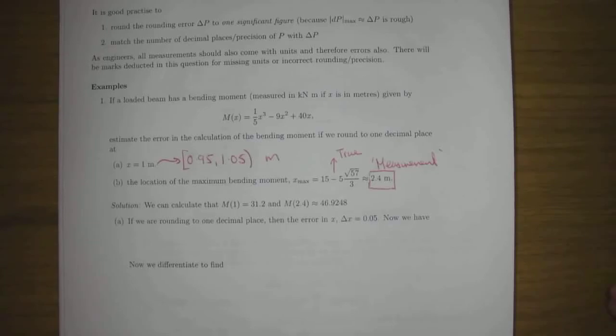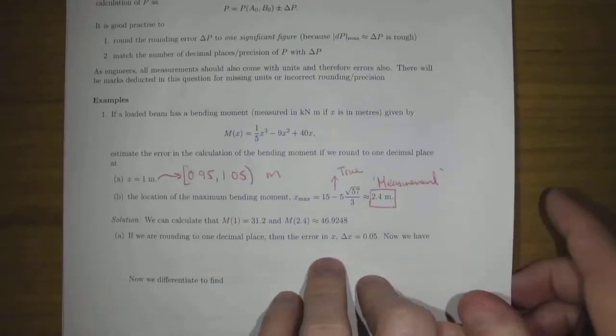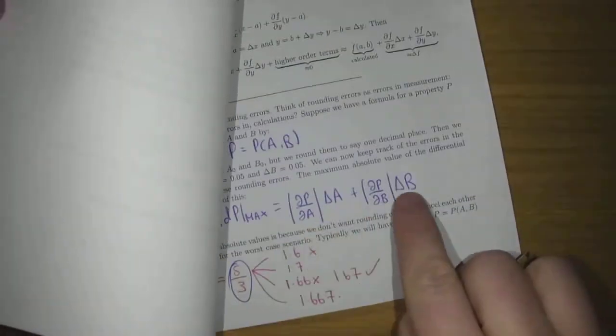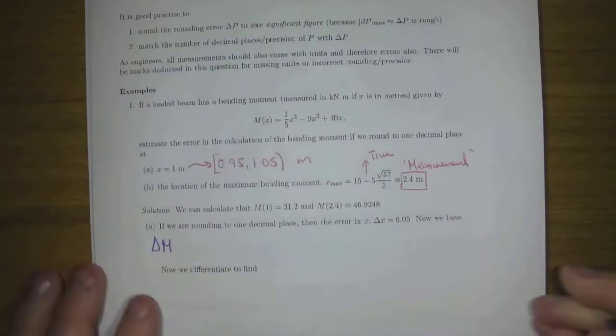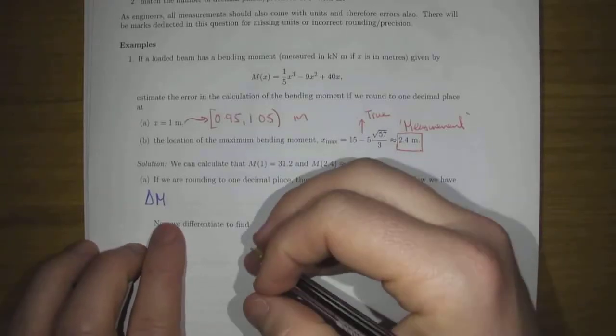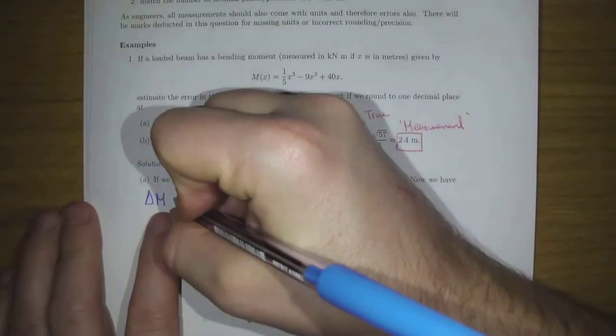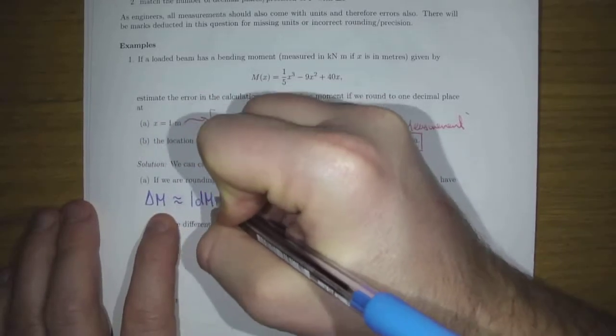So now here we've only got a function of a single variable, so we don't have to have two terms, we've only one because it just depends on one thing. So we're going to write down that the error in the calculation of the bending moment caused by the rounding error is approximately dM max.